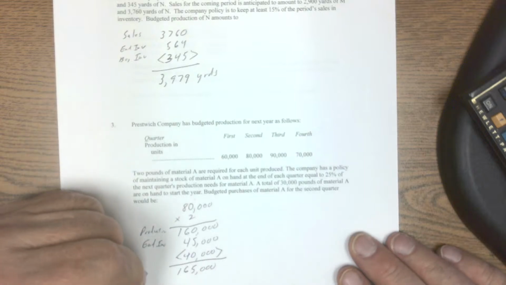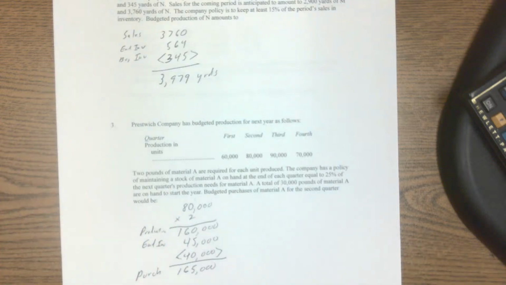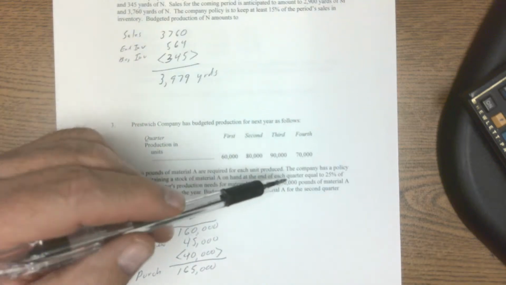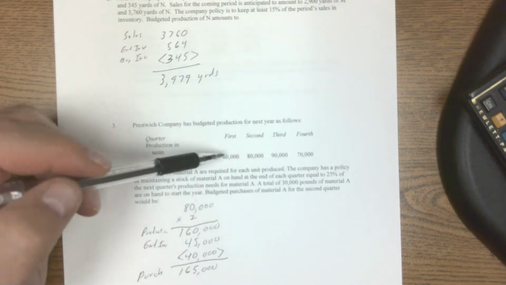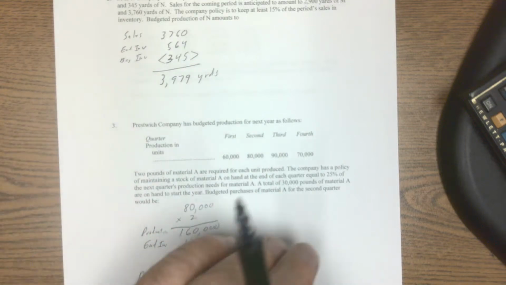So their purchases would be 165,000. Again, because we're looking at the second quarter, this 30,000 pounds of material in the first quarter is meaningless to us, right? So they're just throwing you information you don't need.